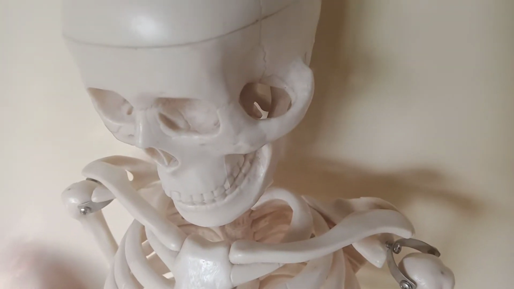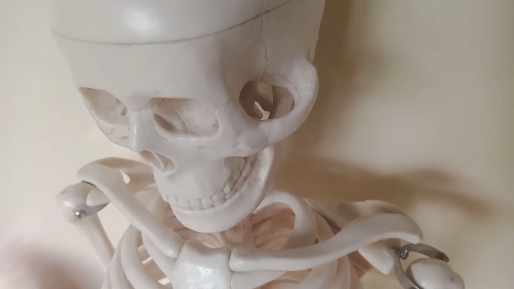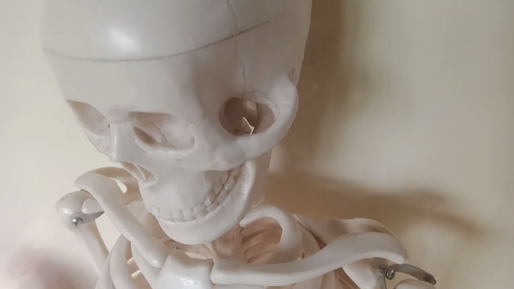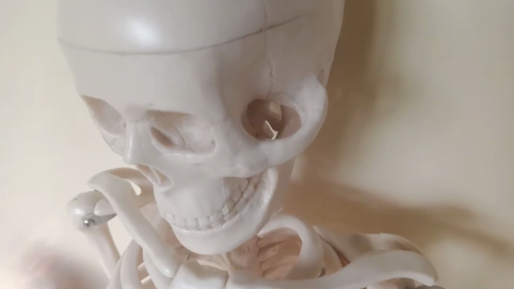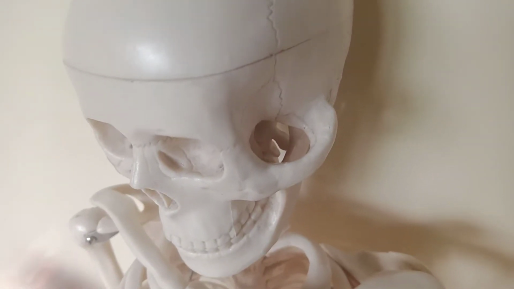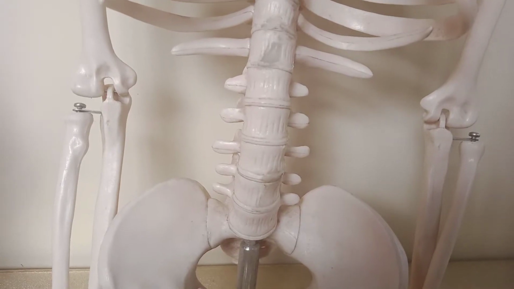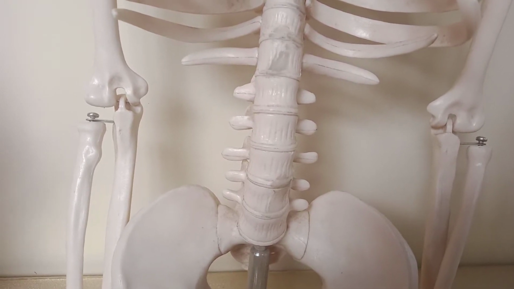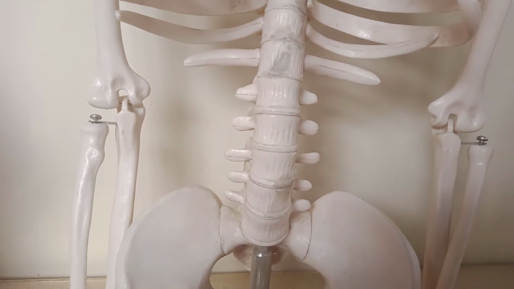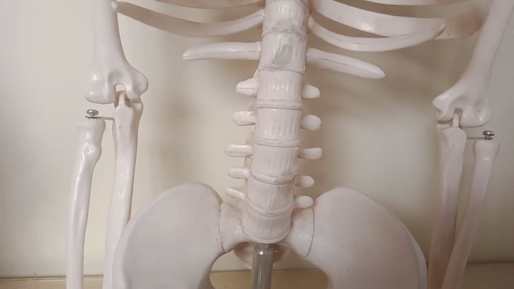First, I will describe the immovable or fixed joints. Such joints allow no movement, for example, the joints between the skull bones. The next one is slightly movable joints. Such joints allow movements, for example, the joints between the vertebrae.